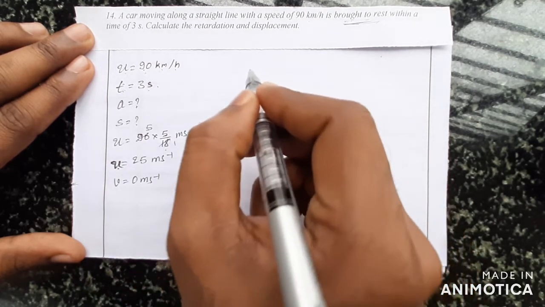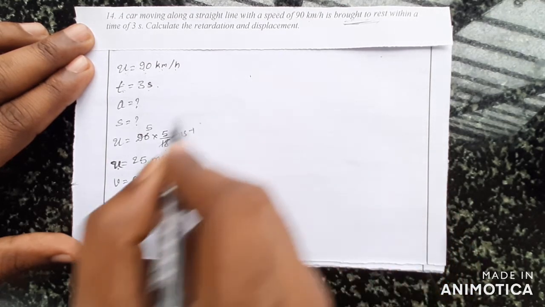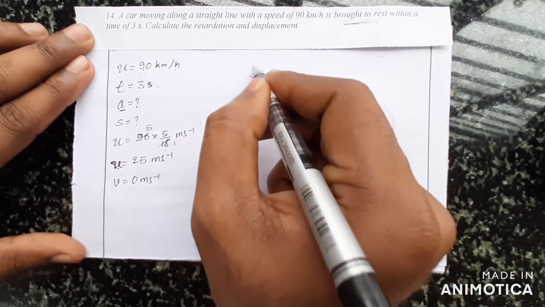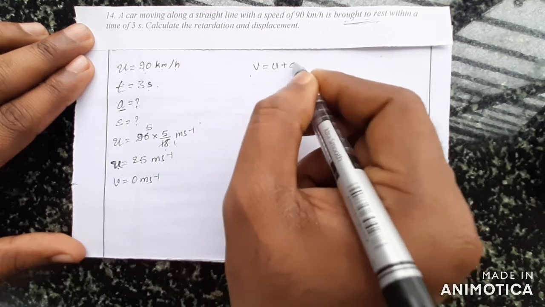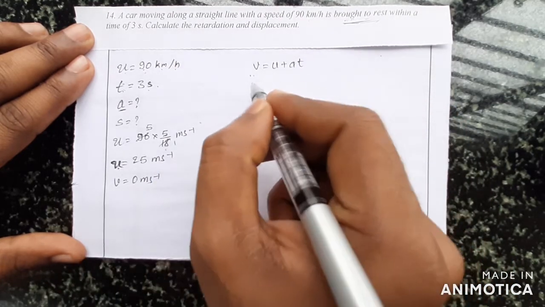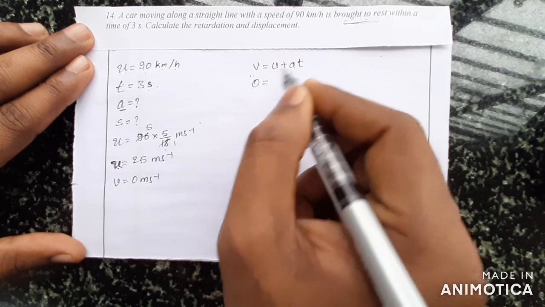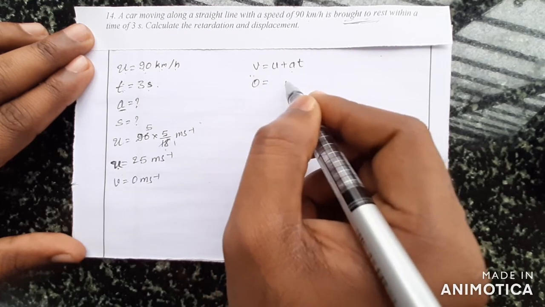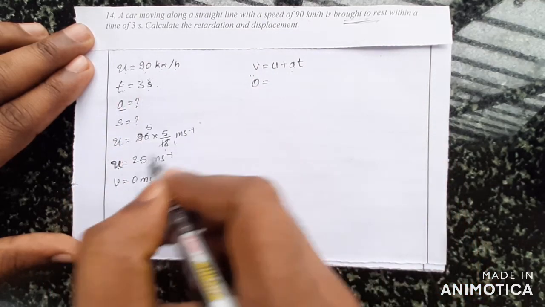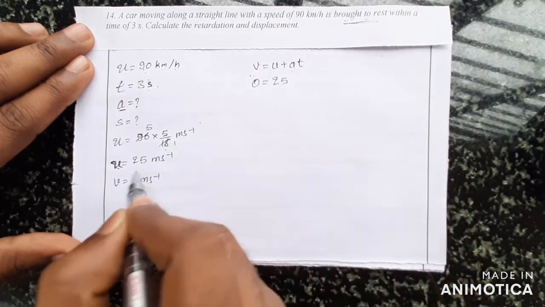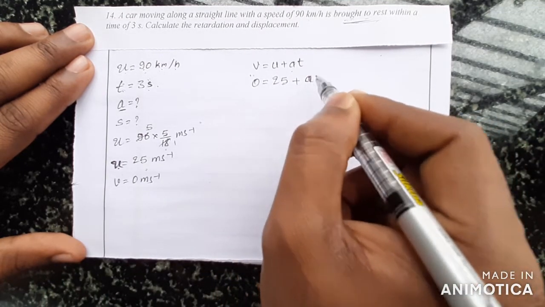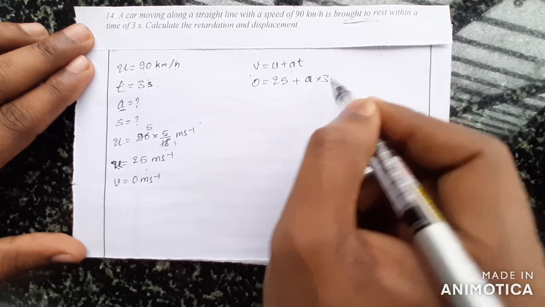And now we can make use of the formula v is equal to u plus at to get a first. So v is equal to u plus at. V is 0. You can directly take a is equal to v minus u by t, that is also fine. Okay, the same formula. u is 25 meter per second after converting, you should put the value, plus a into t, t is 3 seconds.